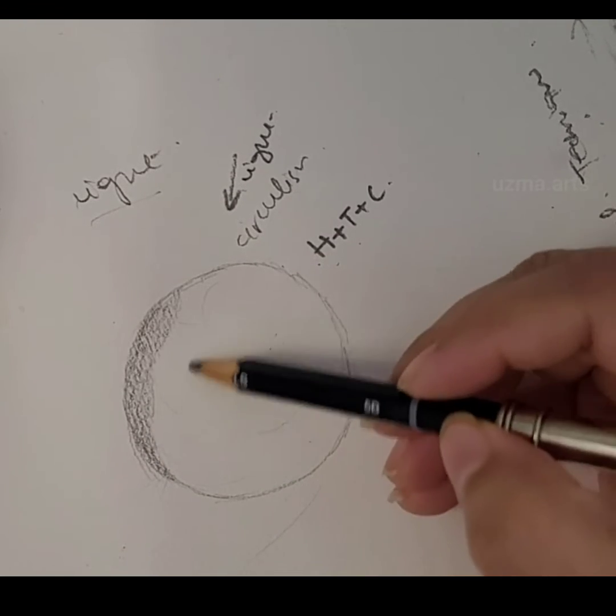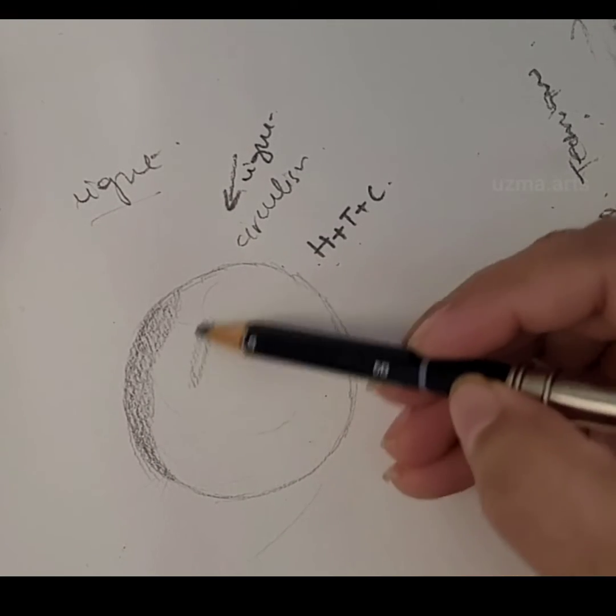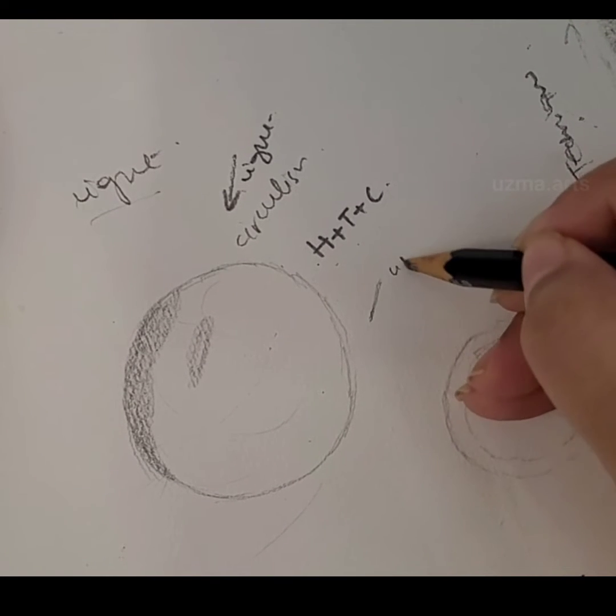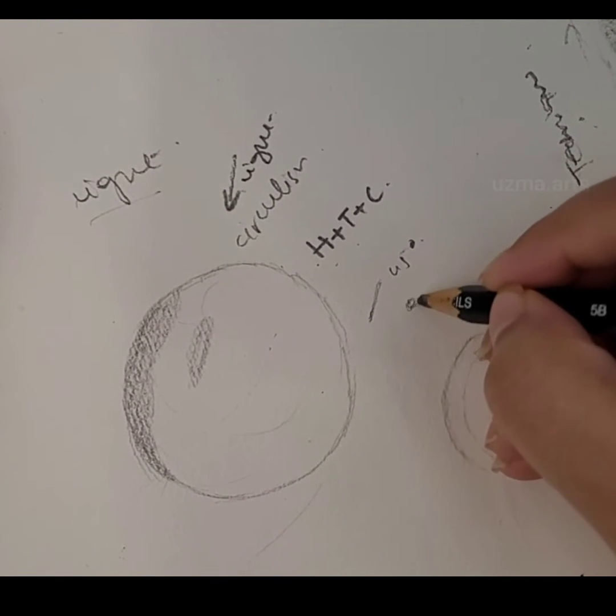If you can see, I'm using here circulism plus hatching. Hatching is 45 degree, remember, and circulism is circles.